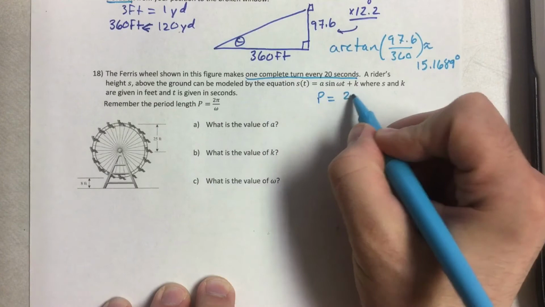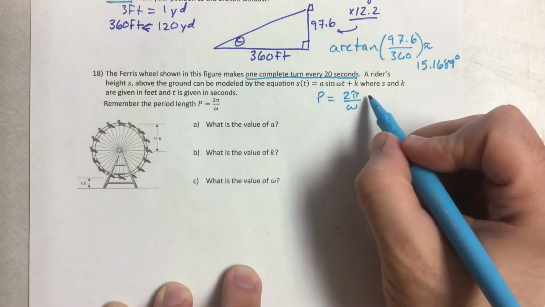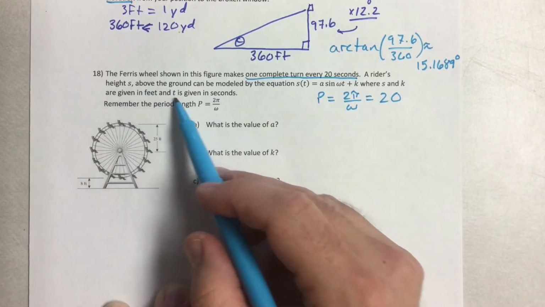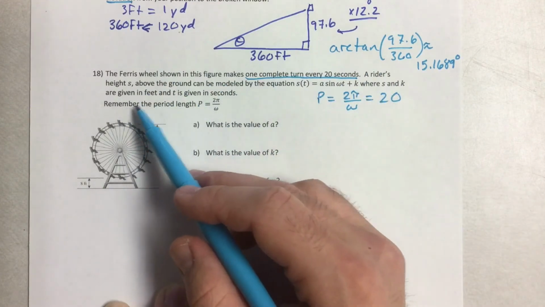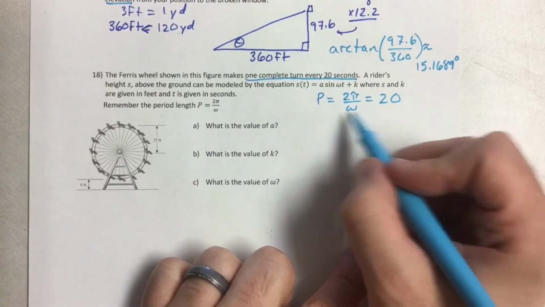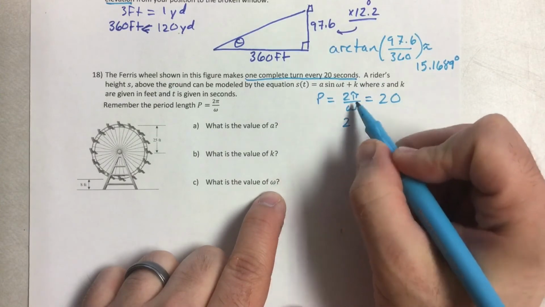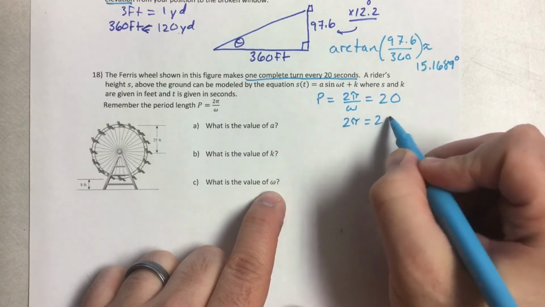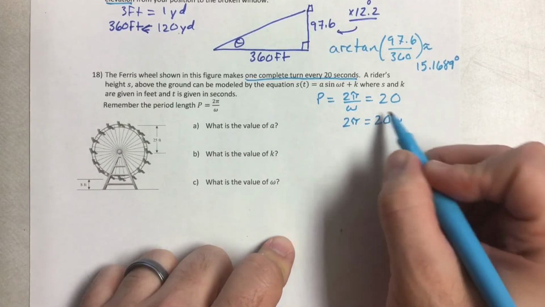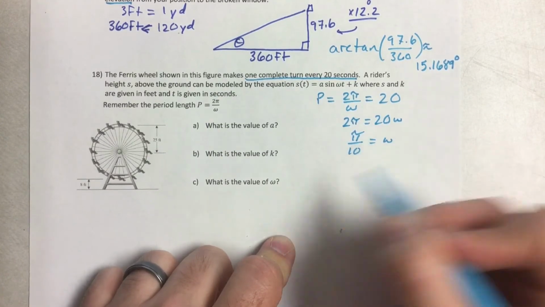So when we think 2 pi over, well, they're using omega, I think it's omega in Greek, we know this is going to equal 20. A rider's height, s, is modeled by this function, where s and k are given in feet and t is given in seconds. Okay, so we can do the period right now. Solving for this, we multiply by omega, dividing by 20, we get pi over 10, simplifying.